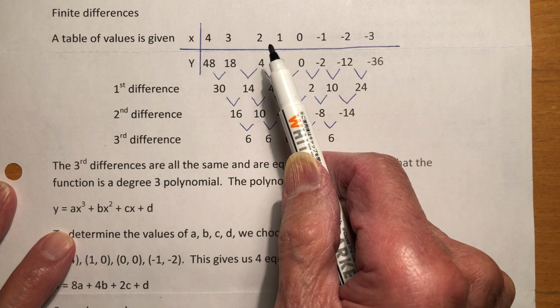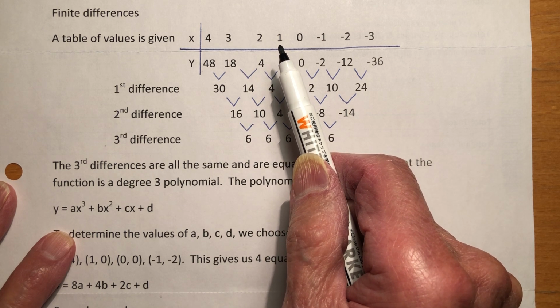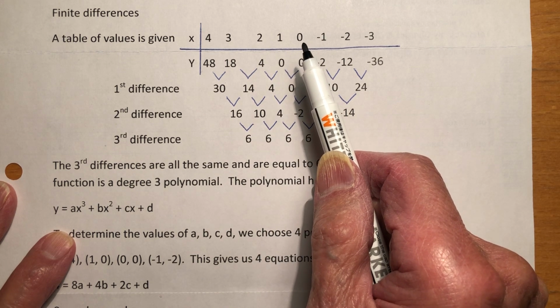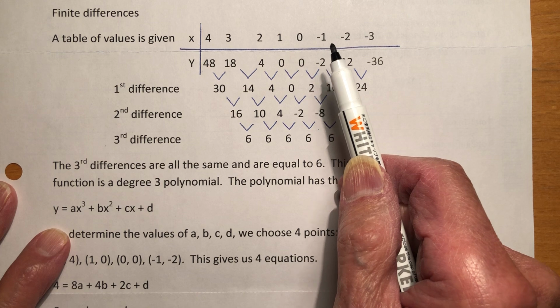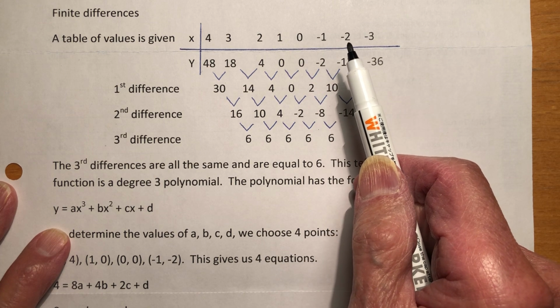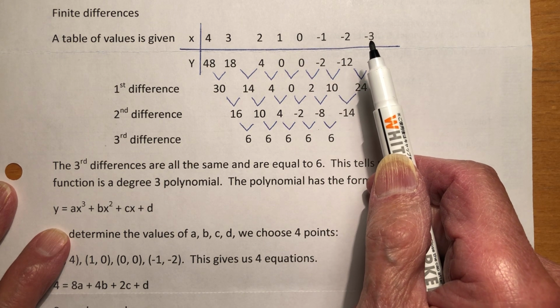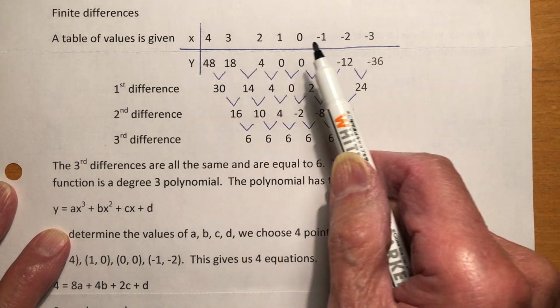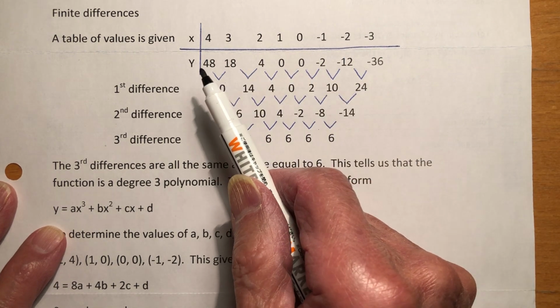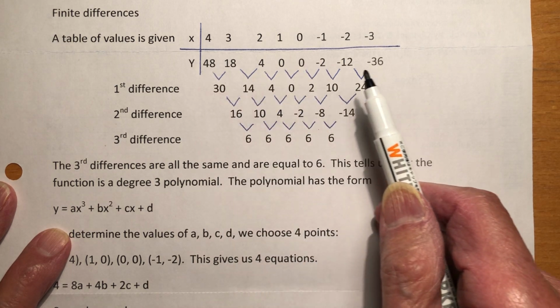Minus 1 again, you get 1. Minus 1, you get 0. Minus 1, you get negative 1. Subtract 1 again, you get negative 2. Subtract 1, you get negative 3. These are the x values. The corresponding y values are these.